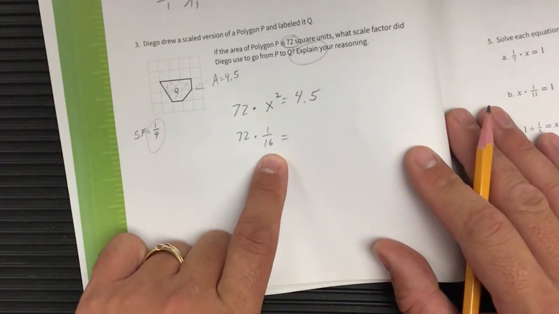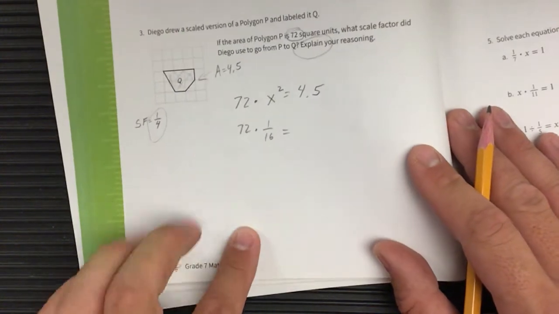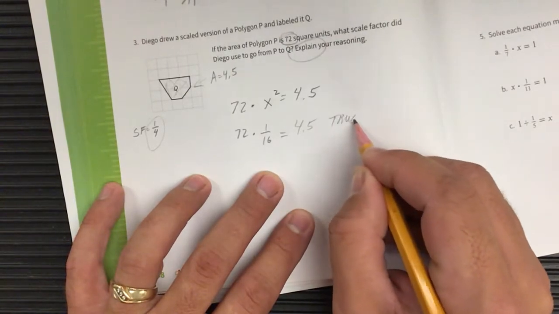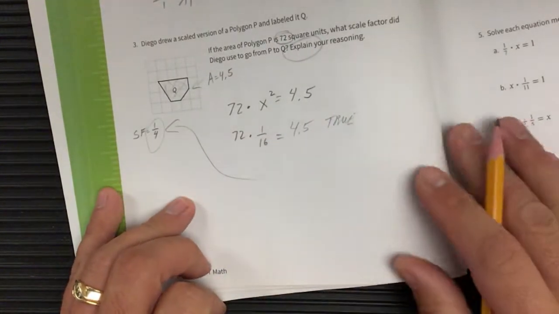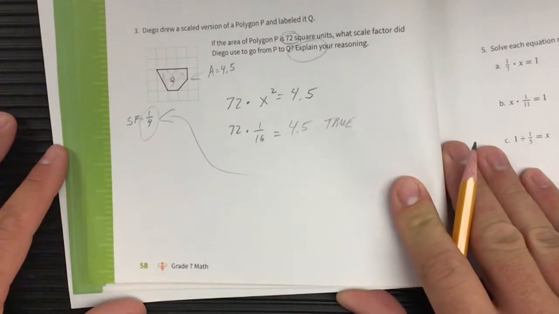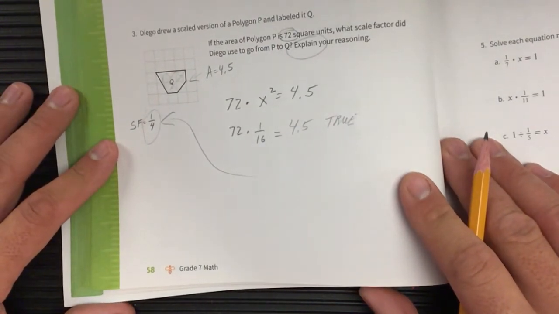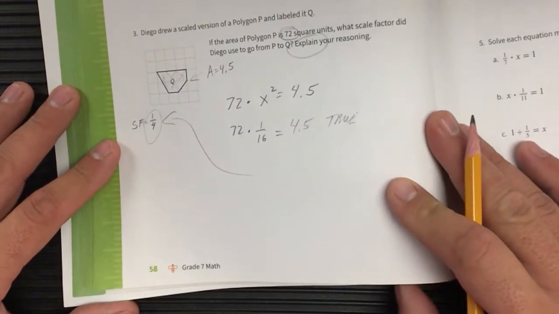Is 72 divided by 16 4.5? So I'm just asking yes or no. Yes. Okay, so that makes it true. So that means your scale factor is 1/4. Okay, I probably would have started with 1/2 and then did 1/3 and then tried 1/4 until I got there.